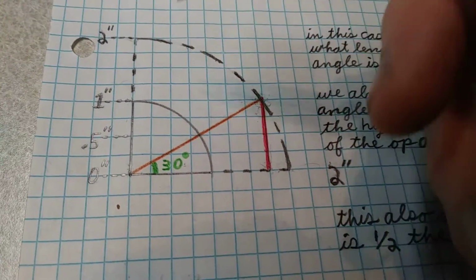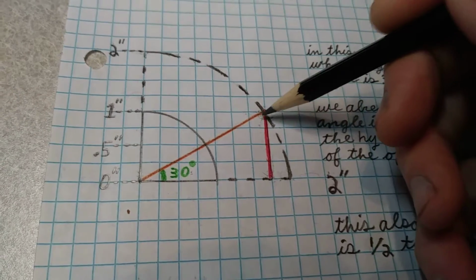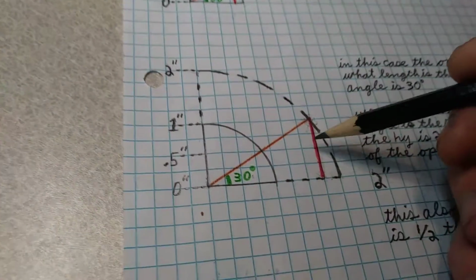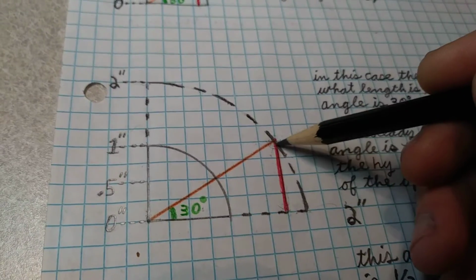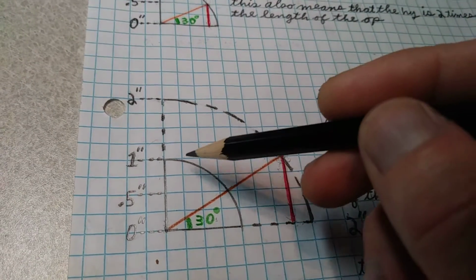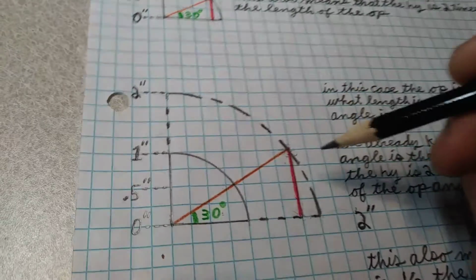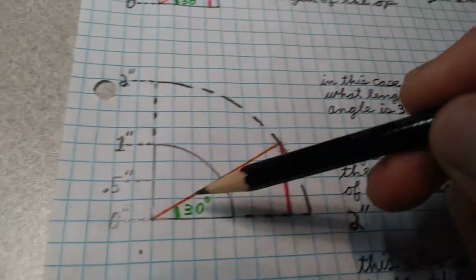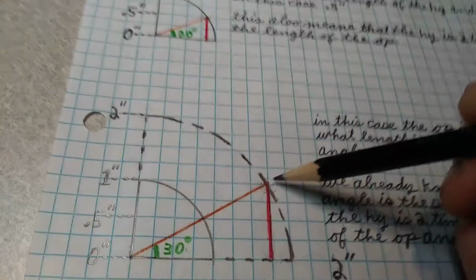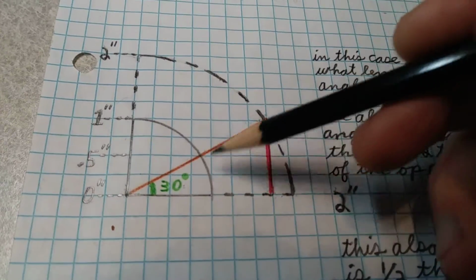Down here, I have the opposite side length. You see its height right there, followed across, and you can see in this case that the opposite side is 1 inch. And here's the hypotenuse. This is the same triangle as up above, with a 30-degree angle.